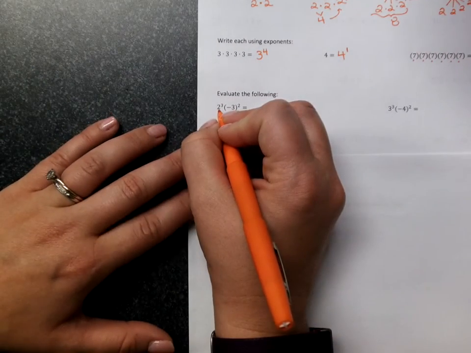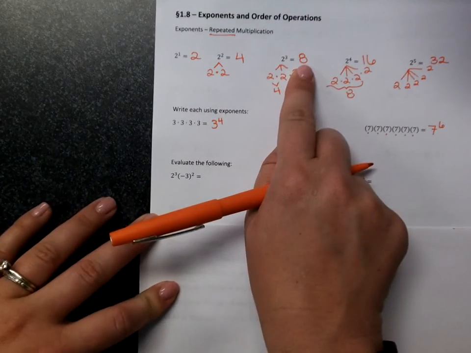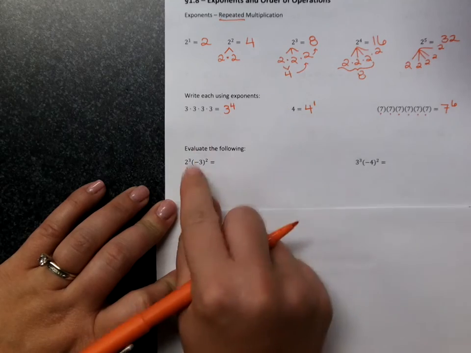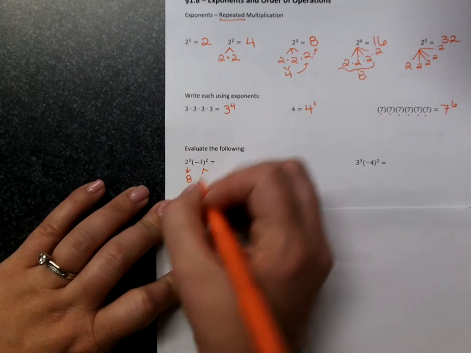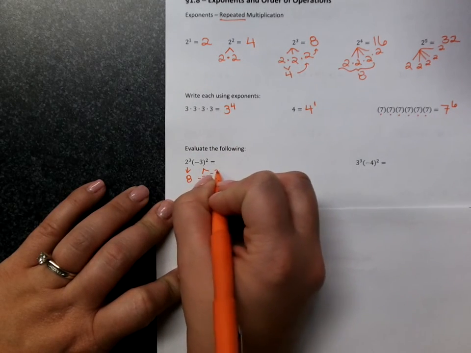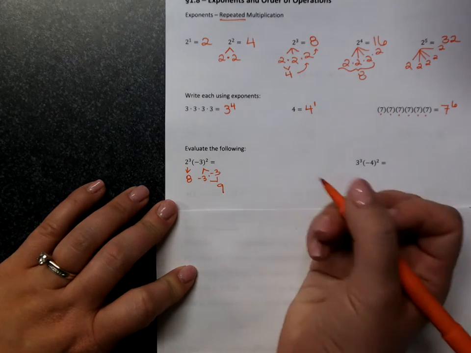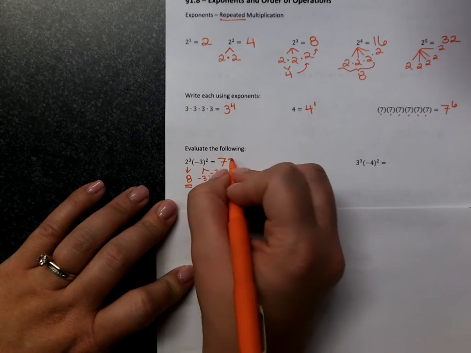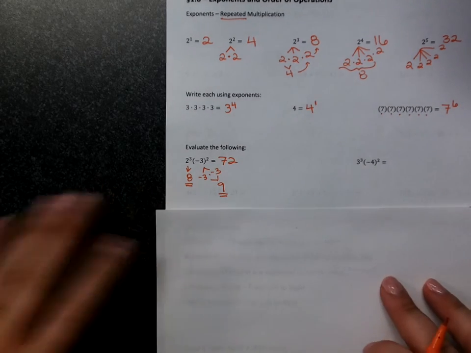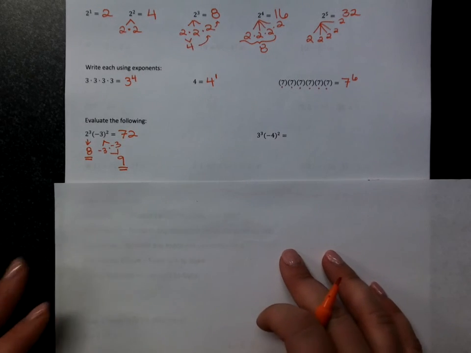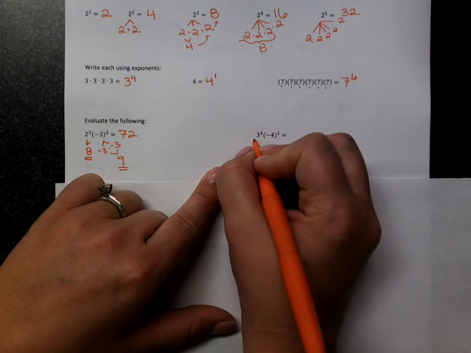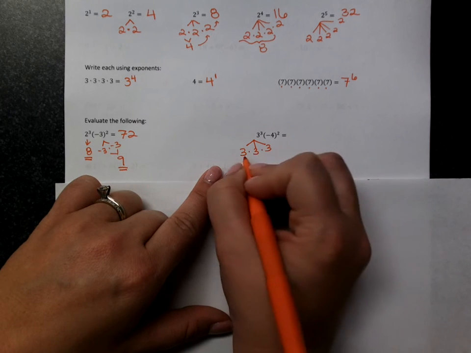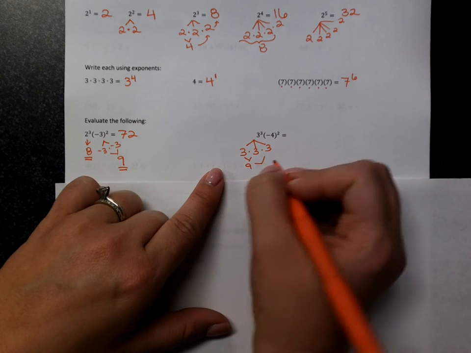This is 2 to the third power, which we figured out is 8. So this is 8. This is negative 3 to the second power. So this is negative 3 times negative 3, which is positive 9. So we have positive 8 times positive 9, which is positive 72. And over here we have 3 to the third power, 3 times 3 times 3. Well, I know 3 times 3 is 9, and 9 times 3 is 27.